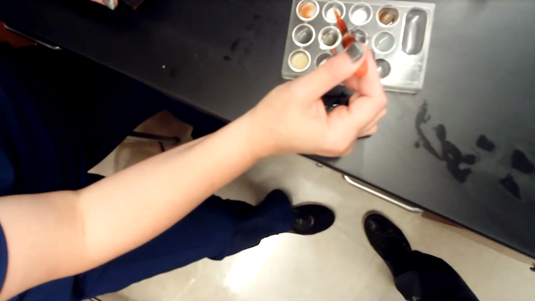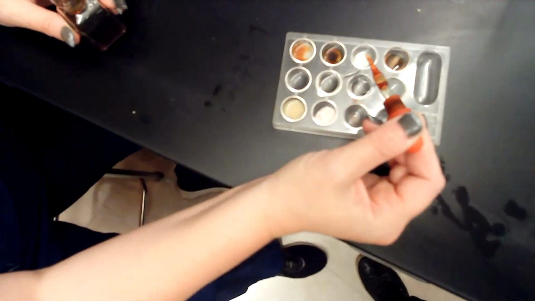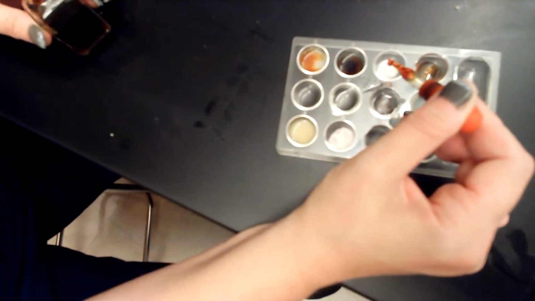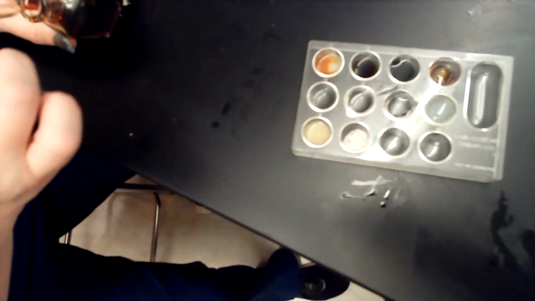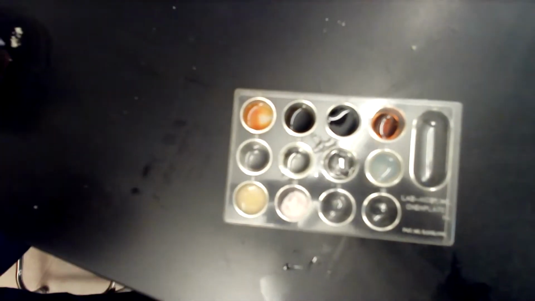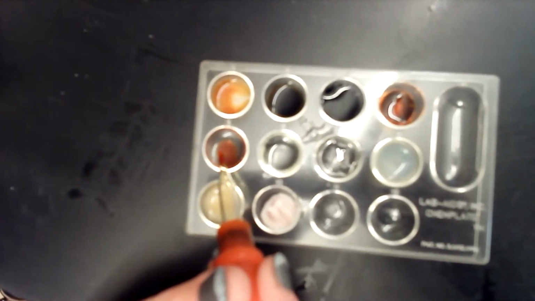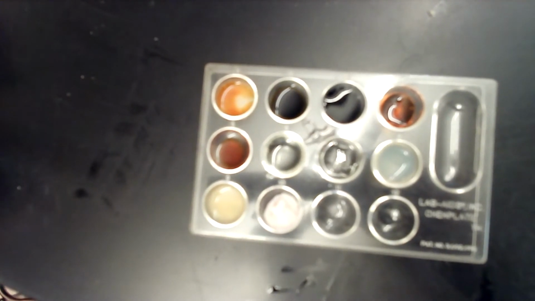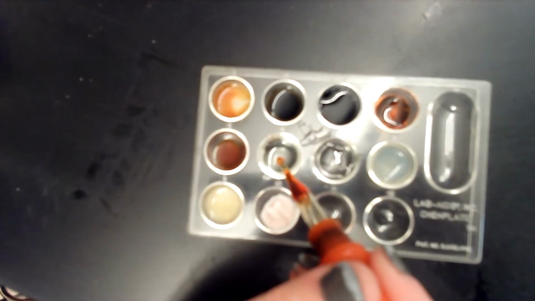So this one was, we started with almond paste. Great. Okay. And this one was potato starch. Cornstarch. Syrup. Gelatin. Vegetable oil.